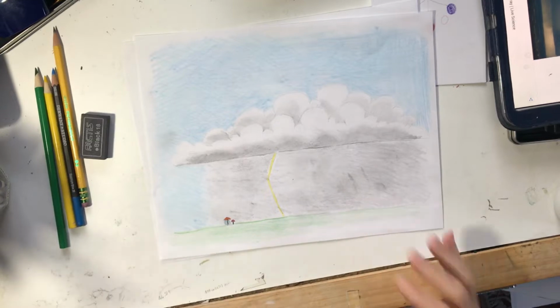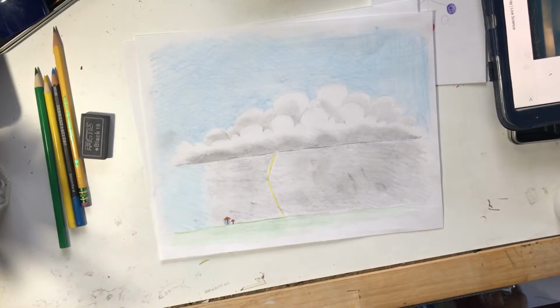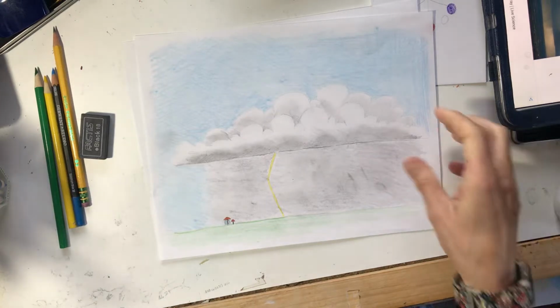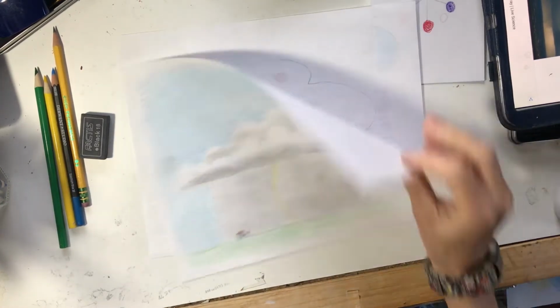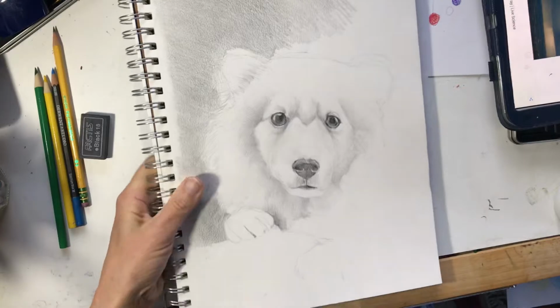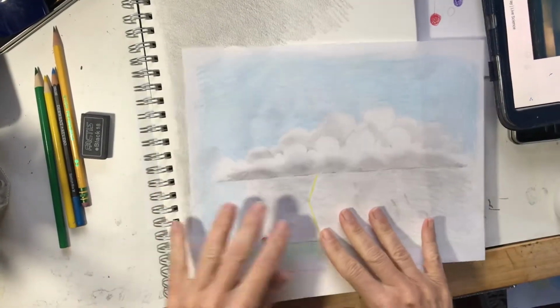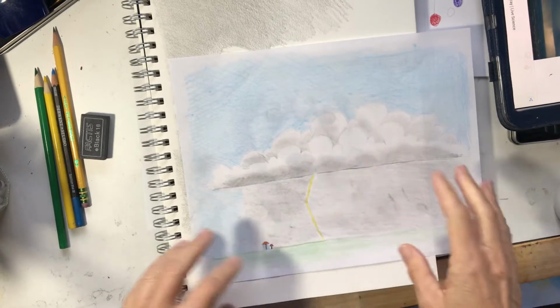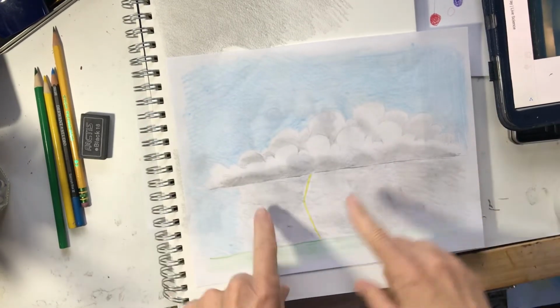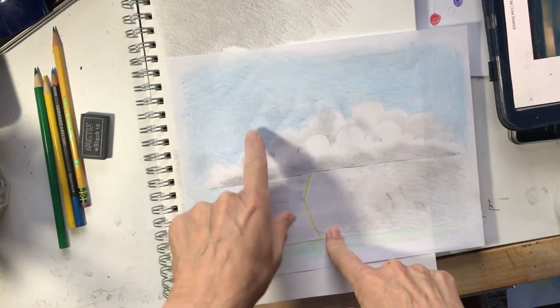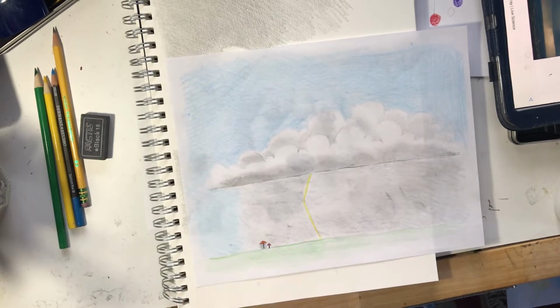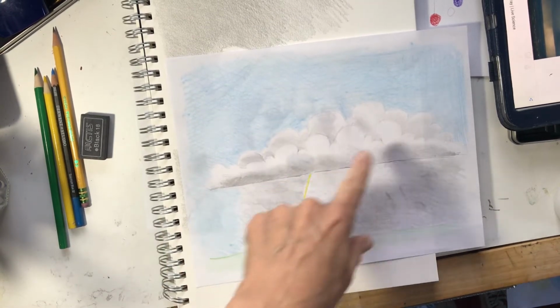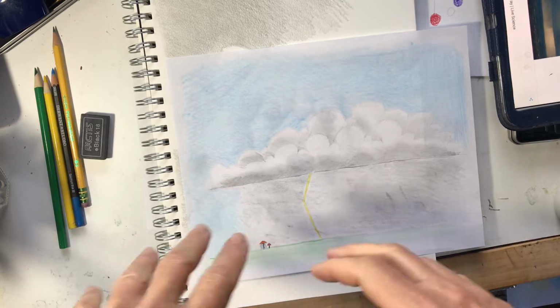But when I took a picture of it to send to a friend who's a teacher in the school district that I live in, because she's been using my videos too, I had it on top of this when I took the picture. After I looked at it, you could see the dog underneath the clouds. And I thought, oh my God, that's so cool.